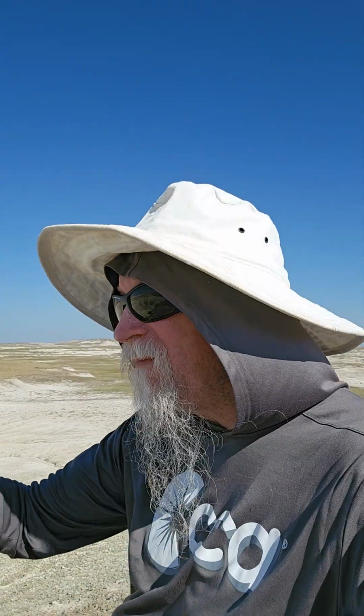Because all of these lands around here, they belong to all of us, not just one of us. So don't be selfish. Don't take a chunk of it home, because that will then take away the opportunity for other people to come out and learn about what these badlands represent and what's out here for everyone to discover.